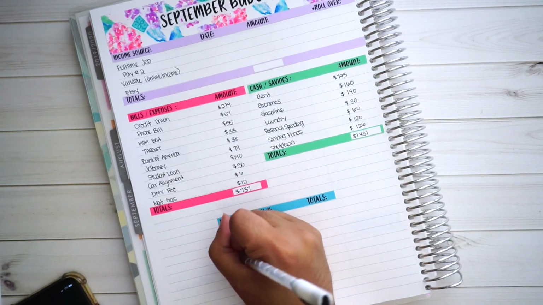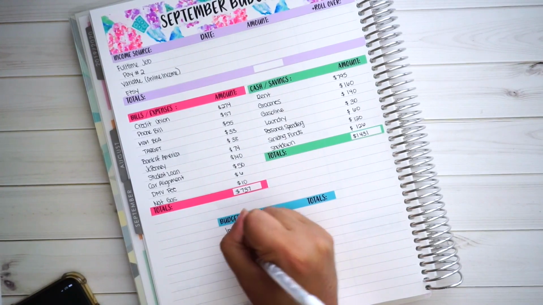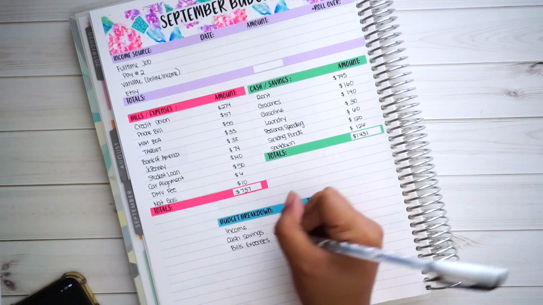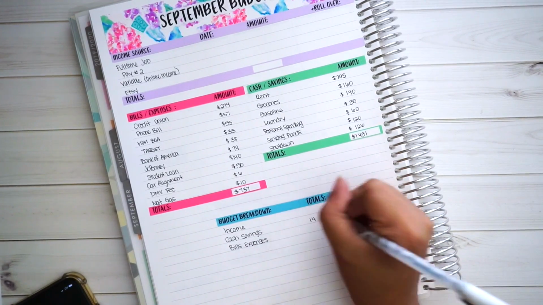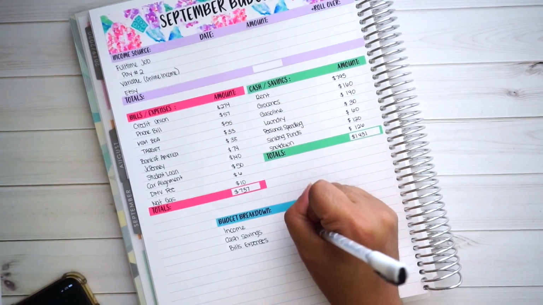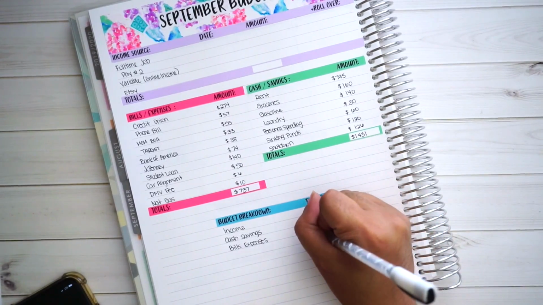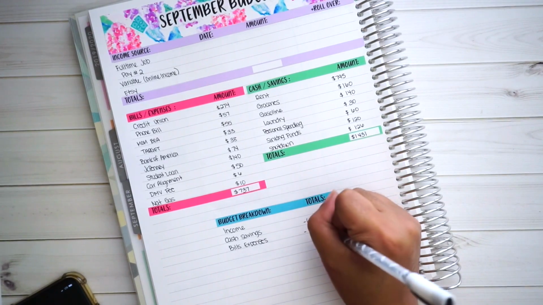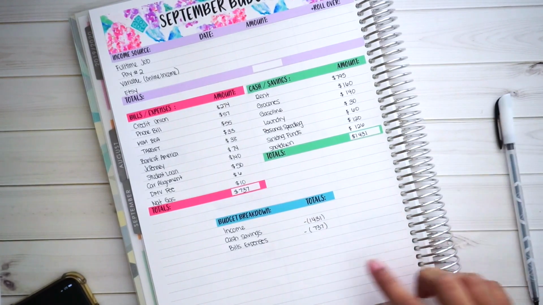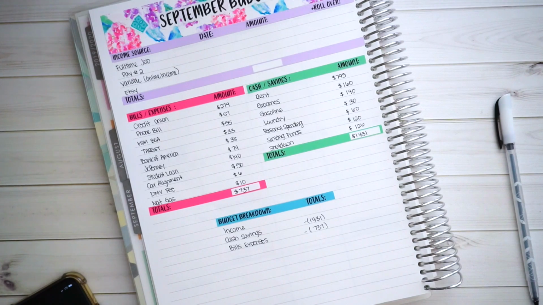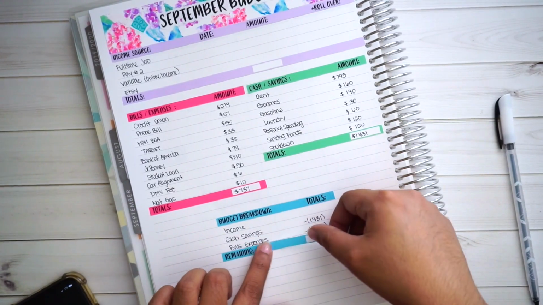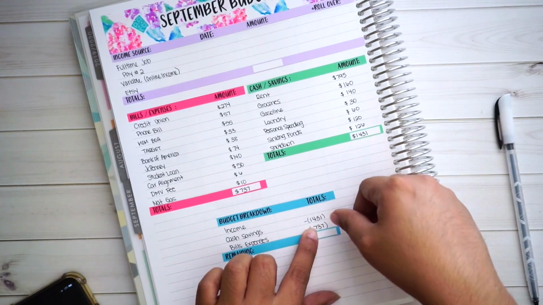and then minus the bills and expenses. So I already know that this one's going to be $1,431. So I'm just going to add it there. And then this one is $737. So we're just going to go ahead and add that there. And then at the end of the month, when I at least have all my income added on there, I will go ahead and subtract it and see how much I'm supposed to have remaining.